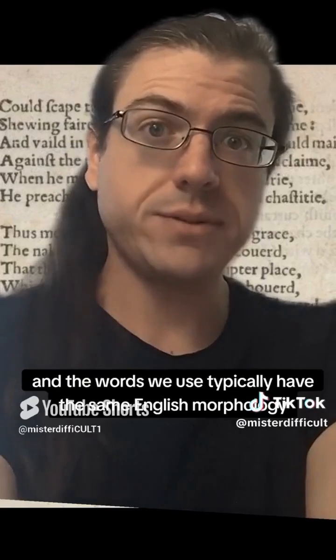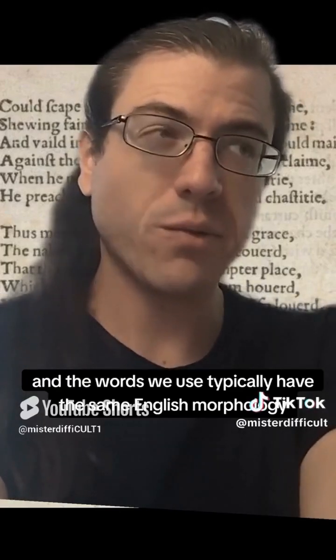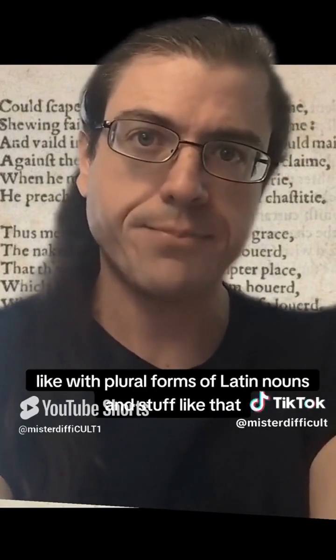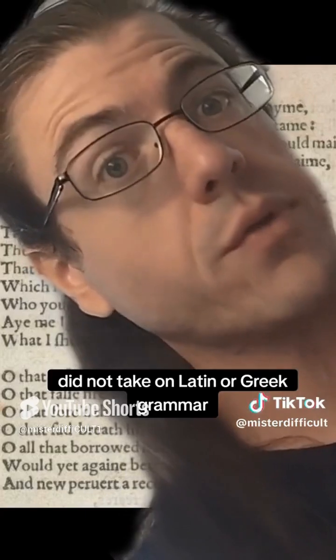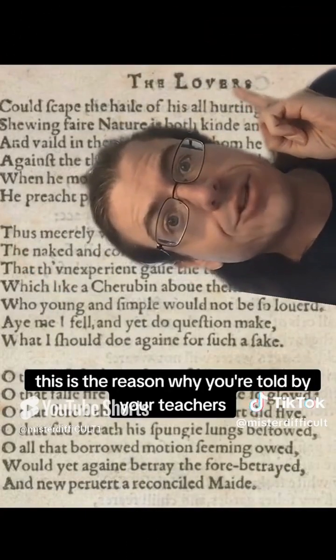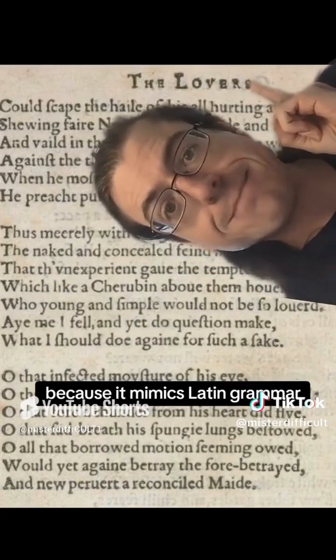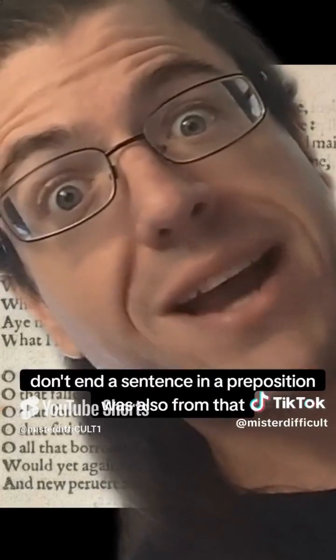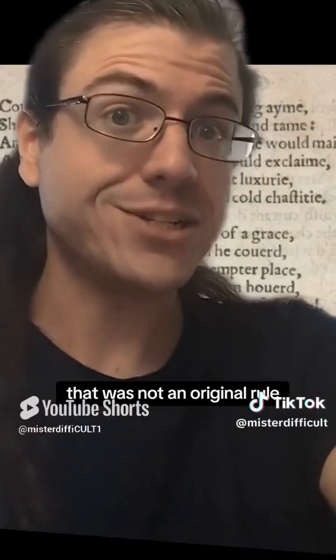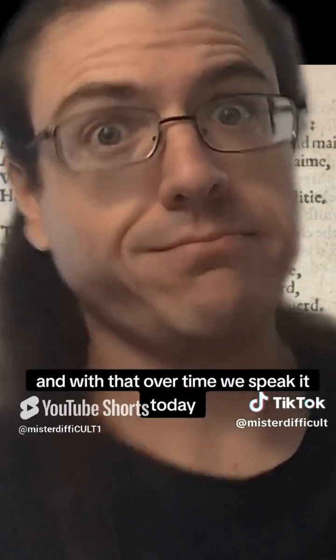And the words we use typically have the same English morphology. The only time it doesn't is like with plural forms of Latin nouns and stuff like that. We did not take on Latin or Greek grammar, although there was an attempt to do so. This is the reason why you're told by your teachers not to put adverbs at the end of sentences, because it mimics Latin grammar. Don't end a sentence in a preposition was also from that. That was not an original rule. And with that, over time, we speak it today.